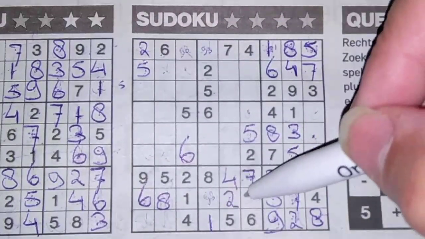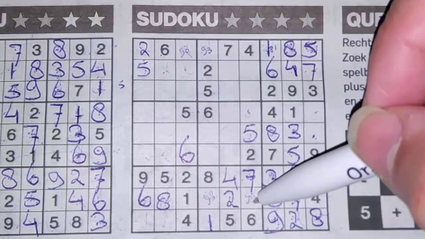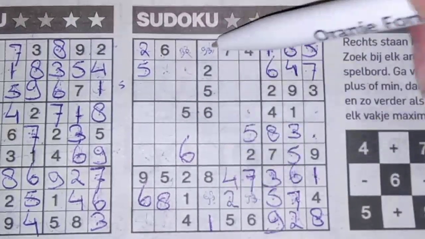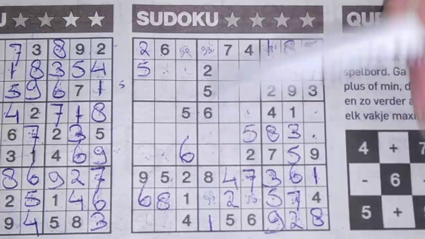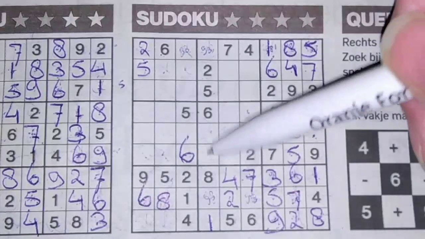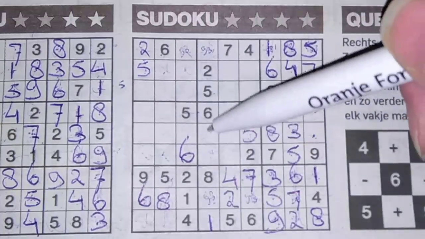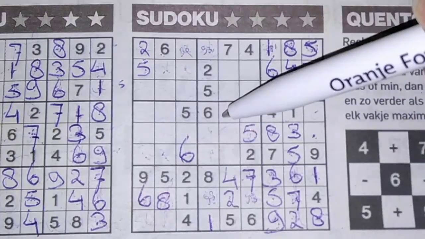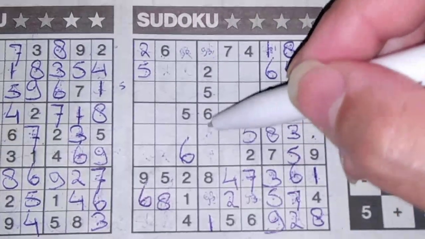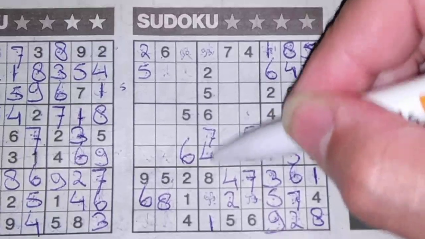9 and 3. Look, we have a 9 and 3 there. So the 2 numbers left in this column are the numbers 4 and 8. No, we have an 8. 4 and 7. We have a 7 here, no 7 there. 7 should be here, and the 4 goes there.